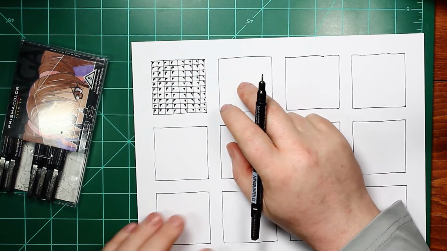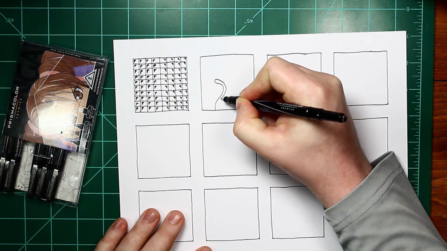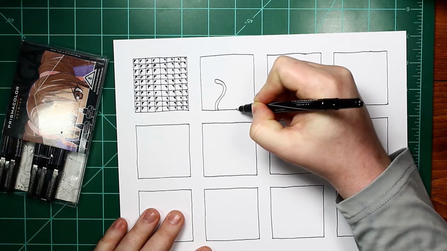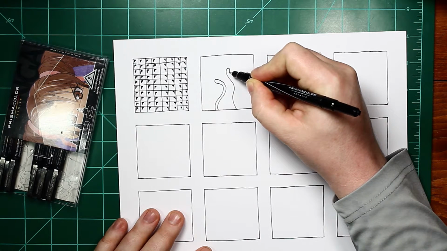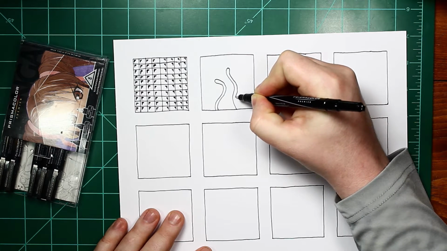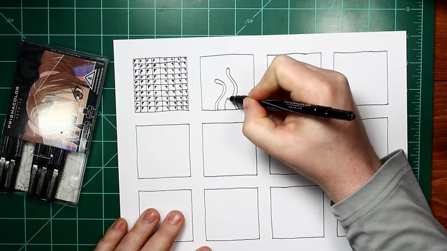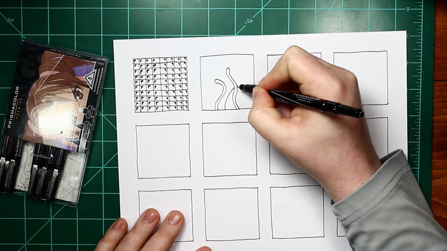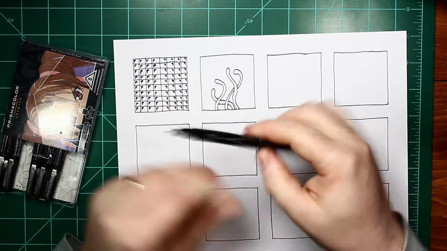For my second pattern, I'm going to start with some loopy seaweed looking shapes. Those are simple. It's just a curved line that loops at the end and then goes parallel to itself. And maybe I want some of these to overlap. And I did that with my largest size.